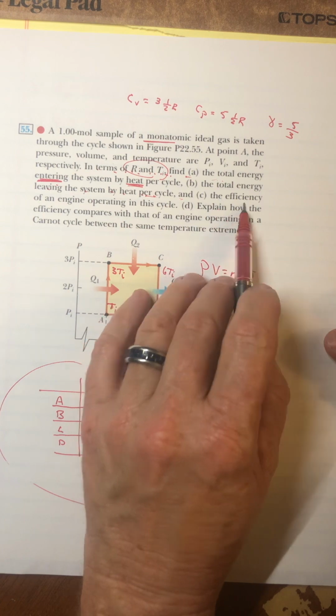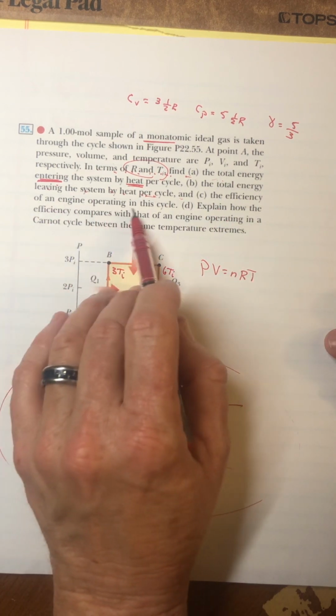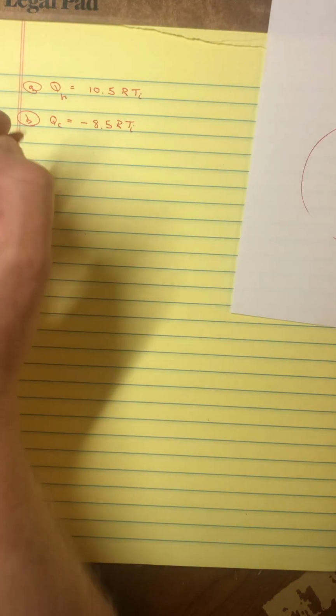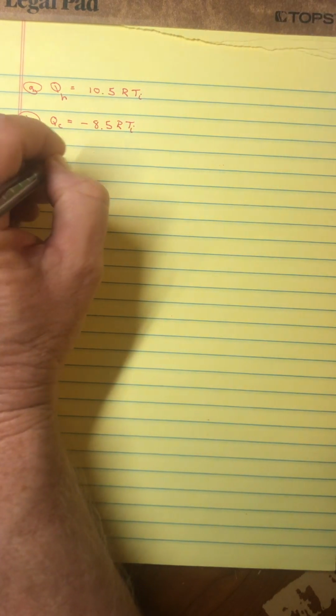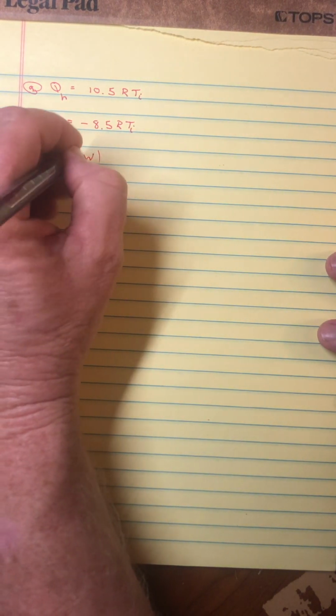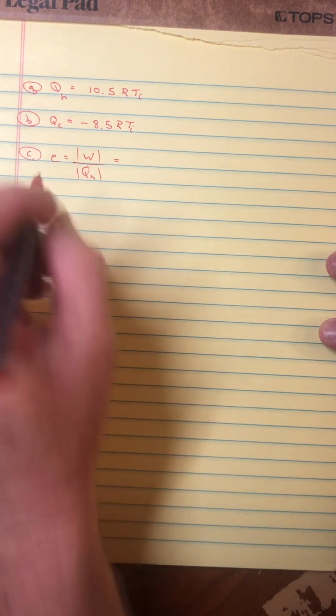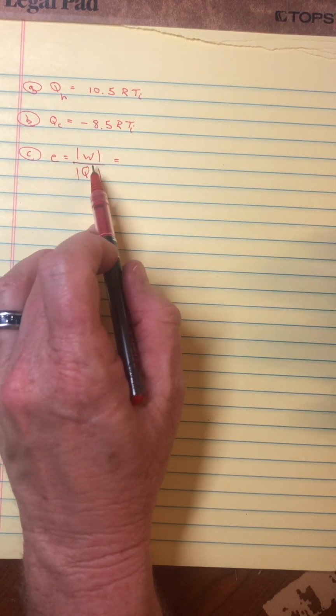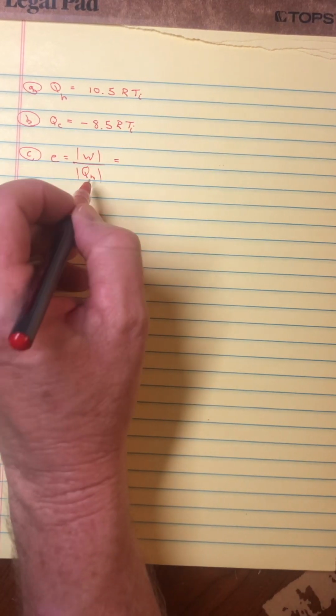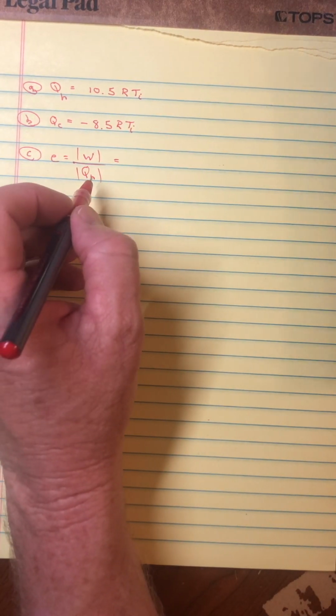C, what is the efficiency of the engine operating on this cycle? So remember, the efficiency is how much work did you get out compared to how much heat did you put in. So it's not the net work, it's how much did you put in. It's the net work up here, but it's not the net heat down here. This is how much you put in.